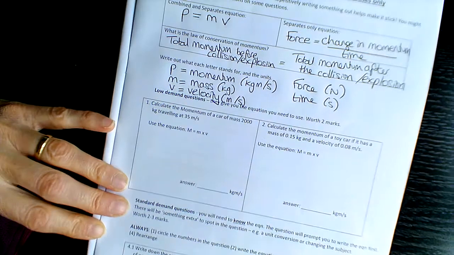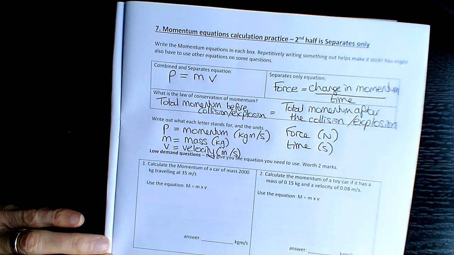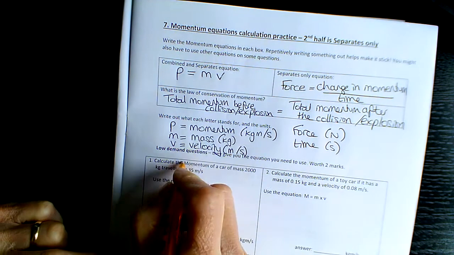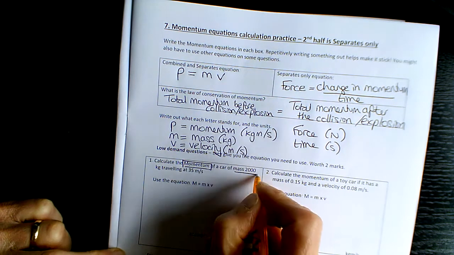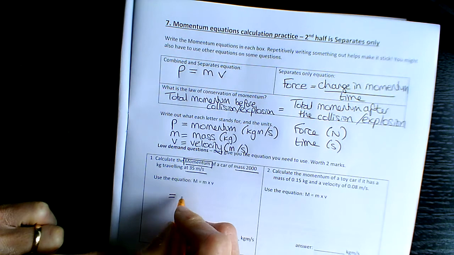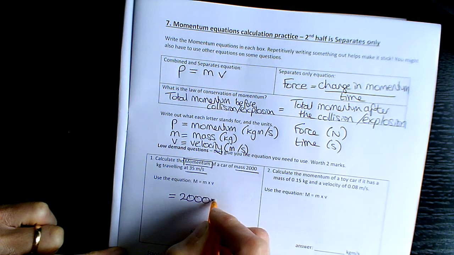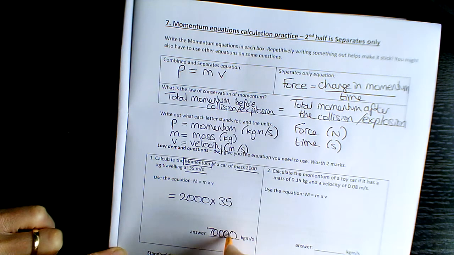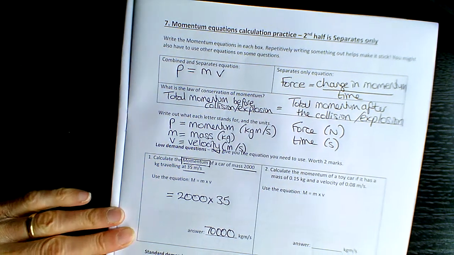So, first set of questions. Calculate the momentum of a car of mass 2000 kilograms travelling at 35 metres per second. So we're finding the momentum, underline the mass, underline the velocity, and you just multiply them together. 2000 times 35, which is 70,000 kilograms metres per second.